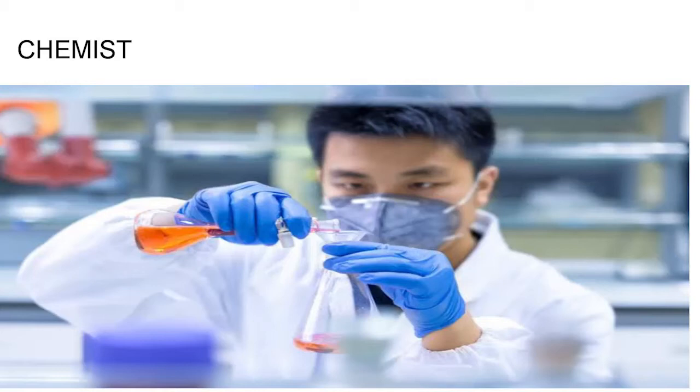When you observe a chemist, what does he do? He works in a laboratory. He takes some chemical reactions. He observes at this temperature what the reaction is, at this concentration what the reaction is. So he performed this task, isn't it?